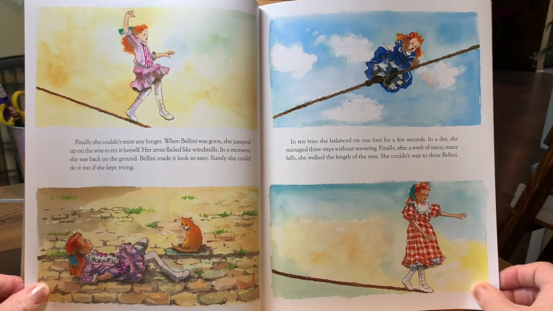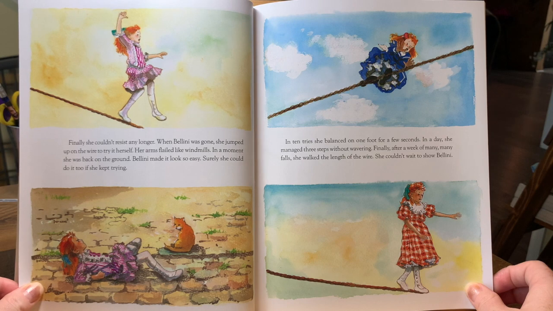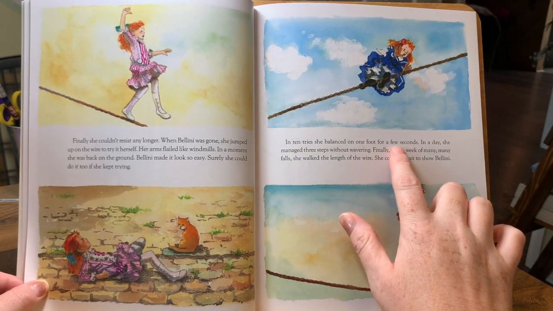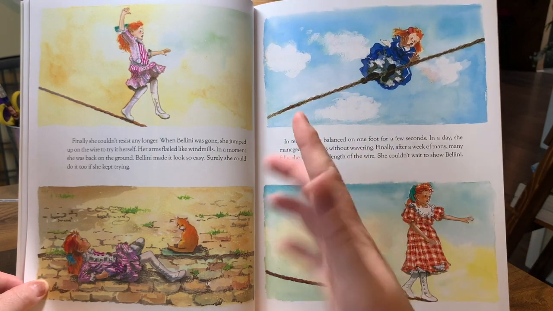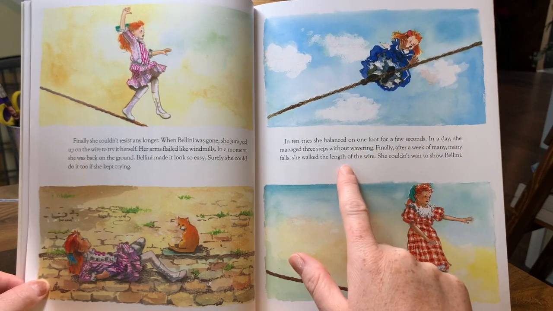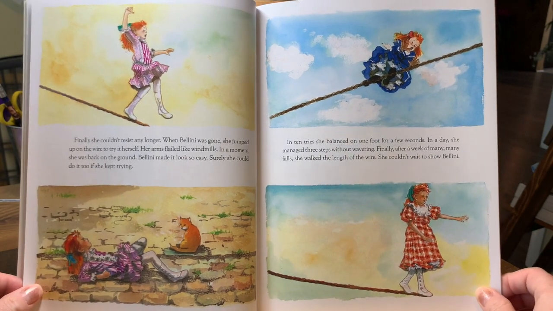Finally, she could not resist any longer. When Bellini was gone, she jumped up on the wire to try it herself. Her arms flailed like windmills. In a moment, she was back on the ground. Bellini made it look so easy. Surely she could do it if she kept trying. Then in 10 tries, she balanced on one foot for a few seconds. In a day, she managed 3 steps without wavering. That means falling. Finally, after a week of many, many falls, she walked the length of the wire. She couldn't wait to show Bellini.